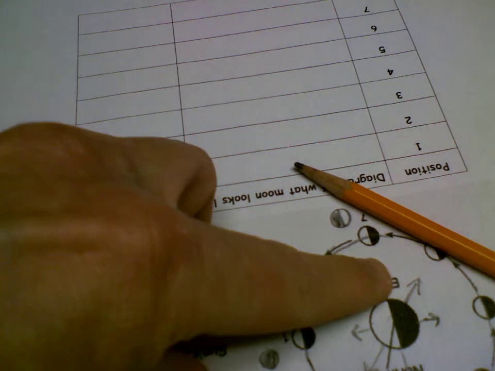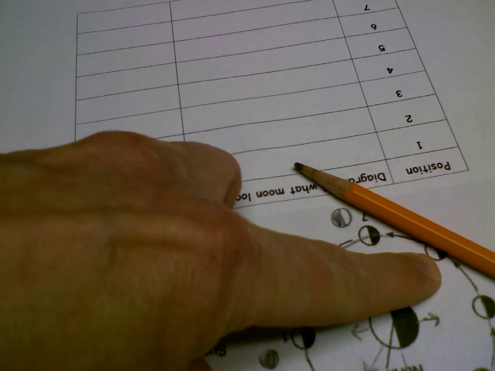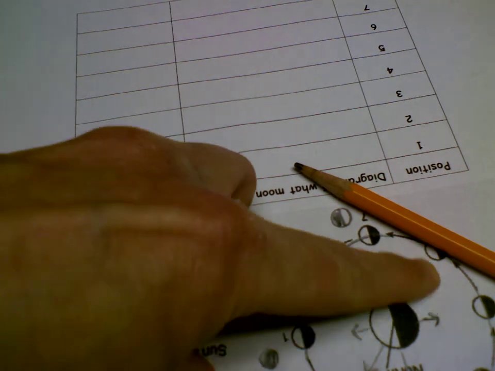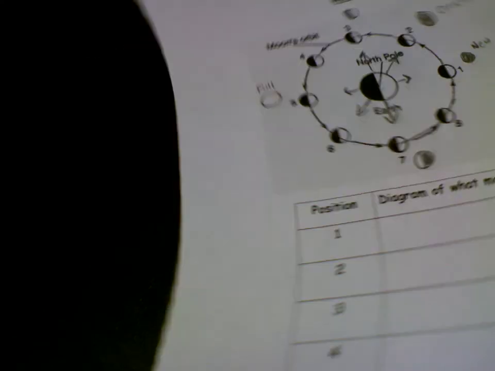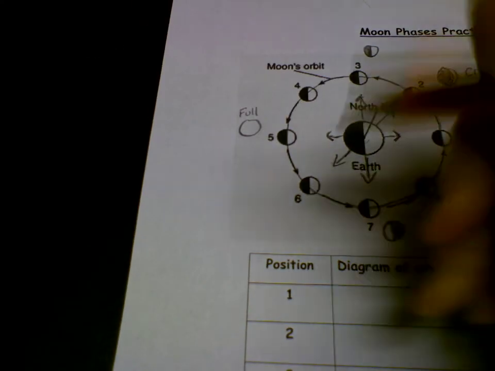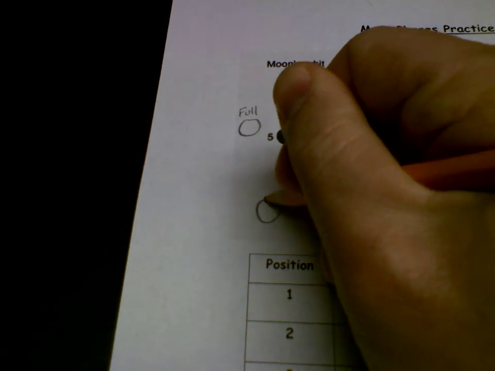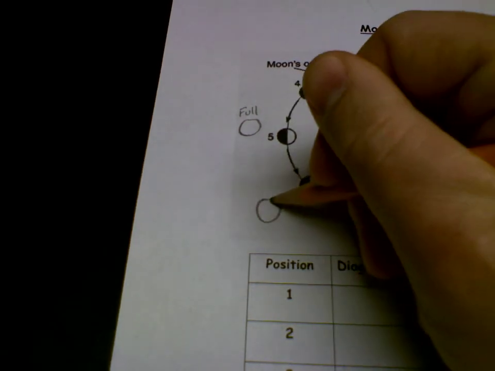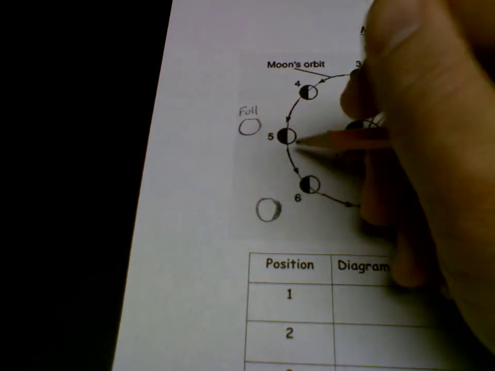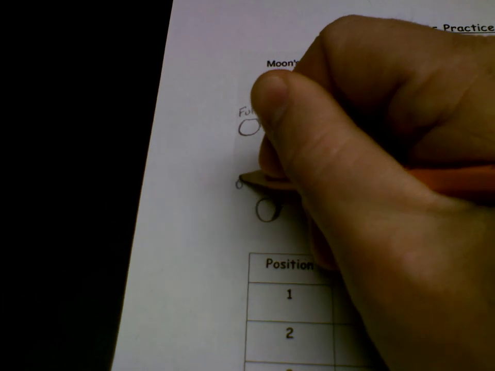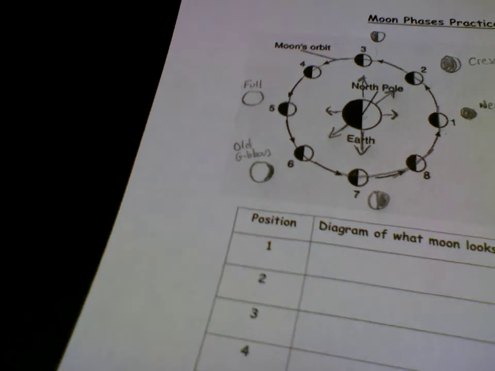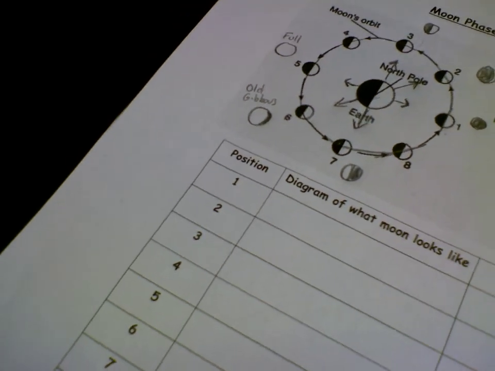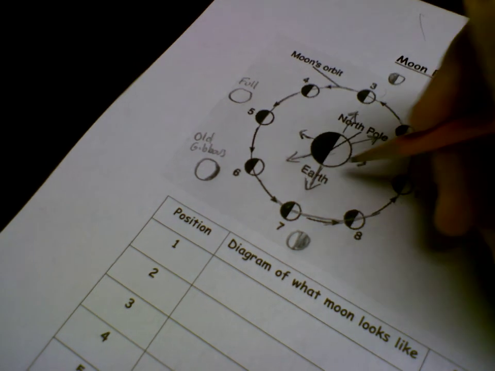And here you can see that it looks mostly lit up, and it's mostly lit on the left. Okay, so at position 6 down here, you would have mostly lit up on the left. So a little sliver filled in on the right, something like that maybe. And that would be called, after the full moon, the old gibbous. And then, you know what, let's just go to position 8 while we're at it. Why not?